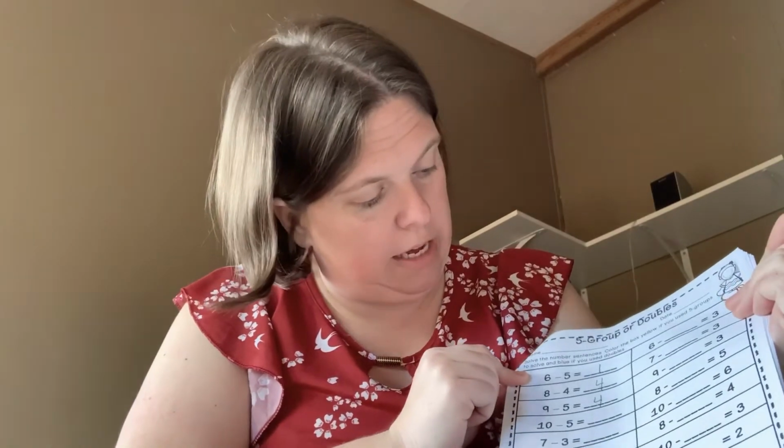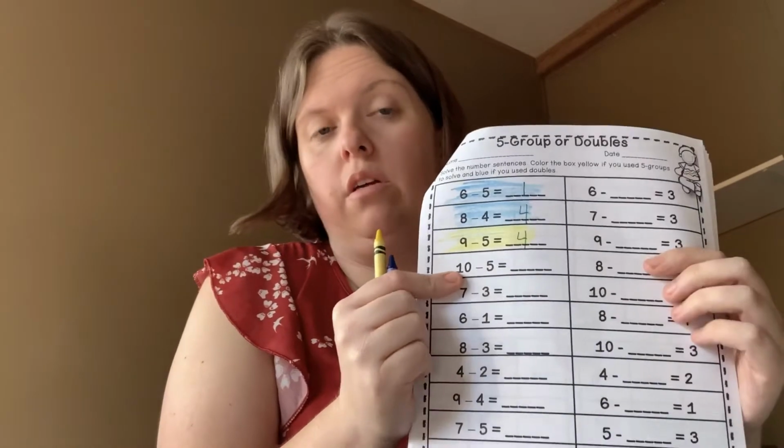Okay, so you will solve the problems, and then you'll color them. So I used doubles for this one. So that would be colored in, let's see, it says blue if I use doubles. So I use doubles here and here. So I'm going to color both those in blue, and then yellow if I used a 5 group. Okay, so you'll go ahead and solve those problems, and then you can go back and color if you would like to. Otherwise, just solve and go ahead and submit that on Dojo under page 14, 5 group or doubles. Okay?